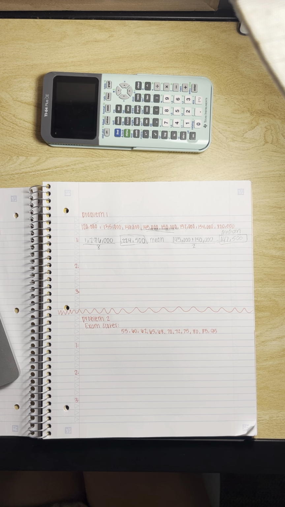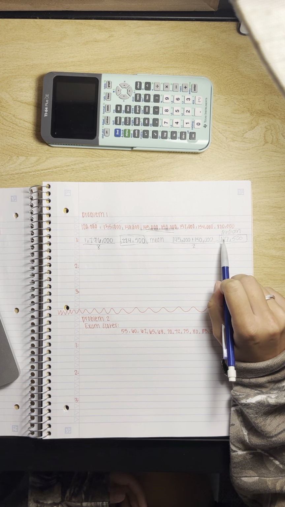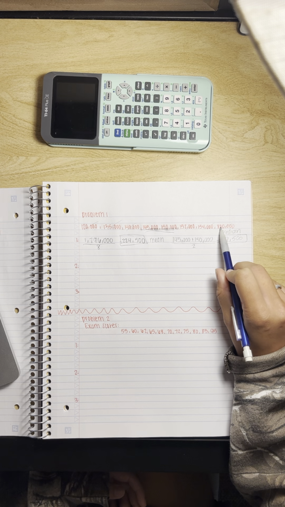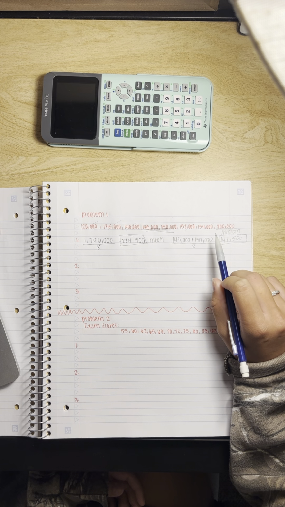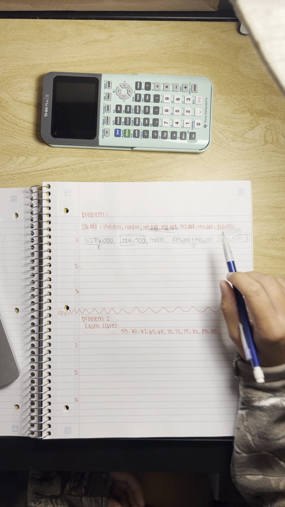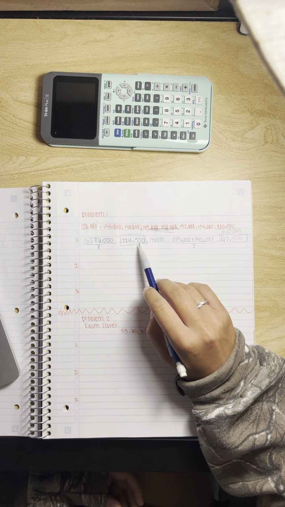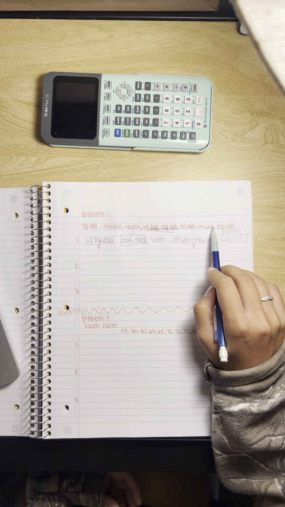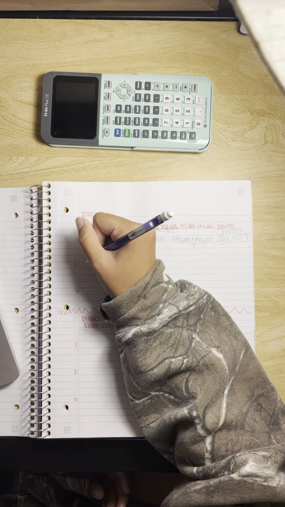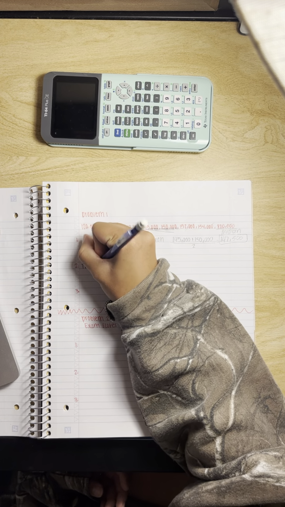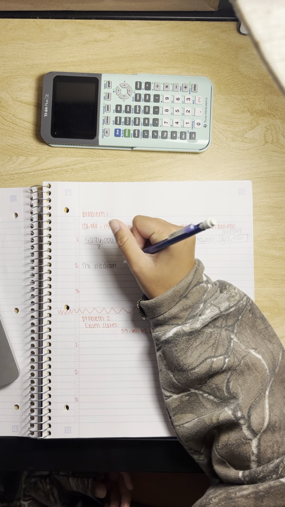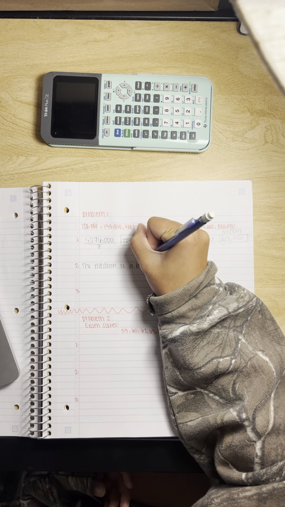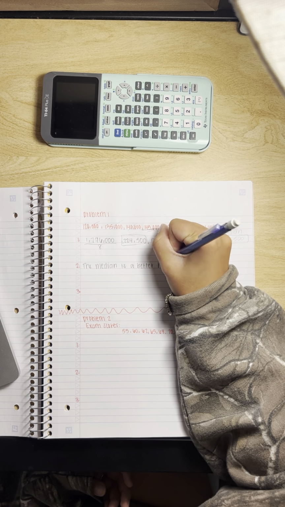The median would be a better representative because it is less affected by the 800,000 outlier, whereas the mean, 224,500, is greater because of that outlier. Okay.